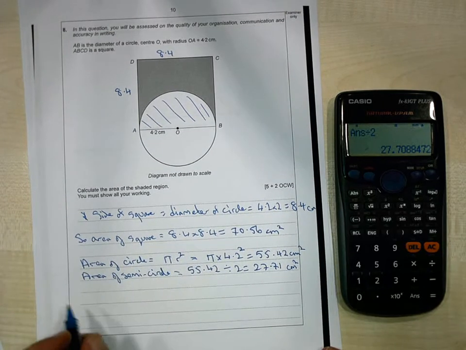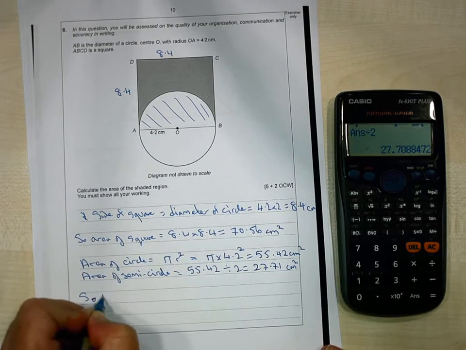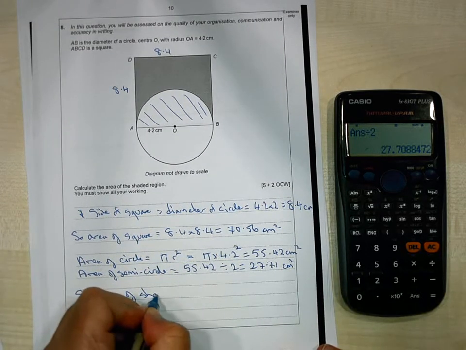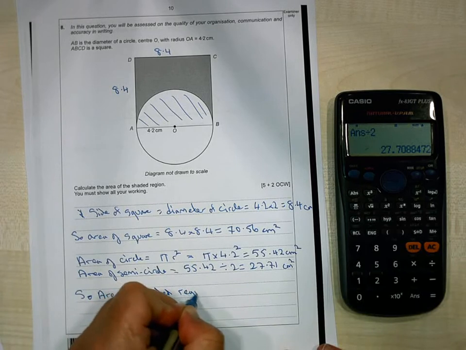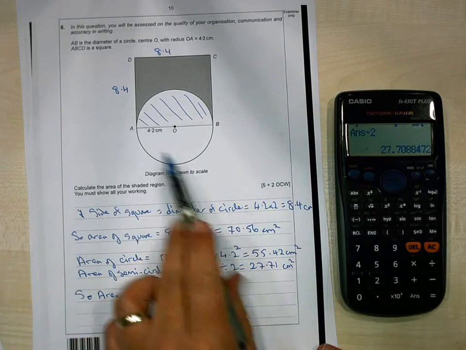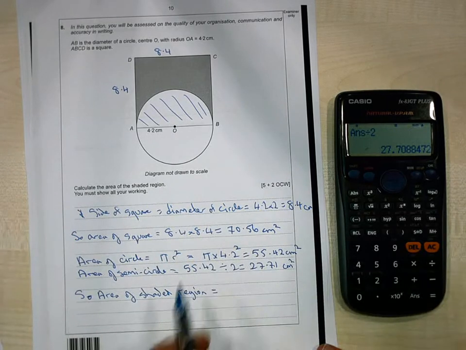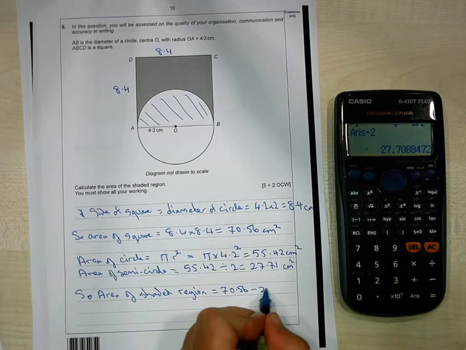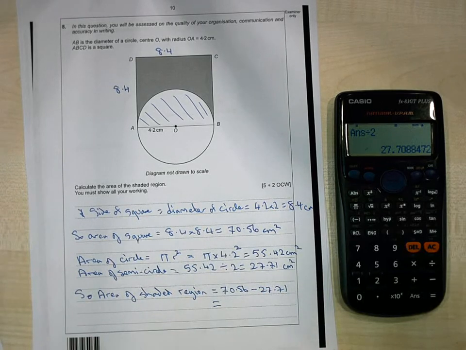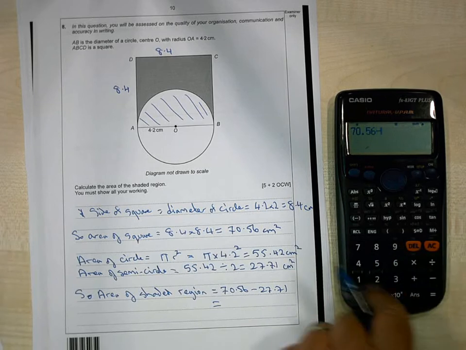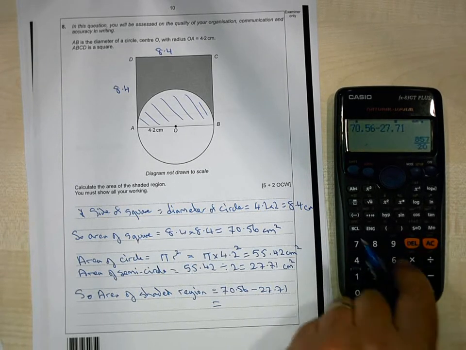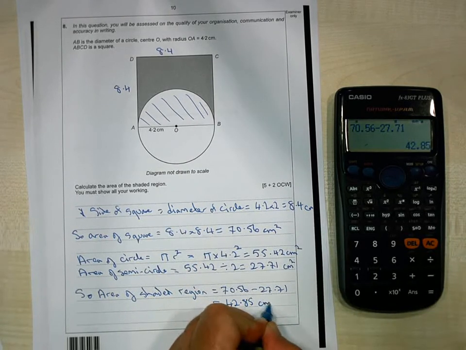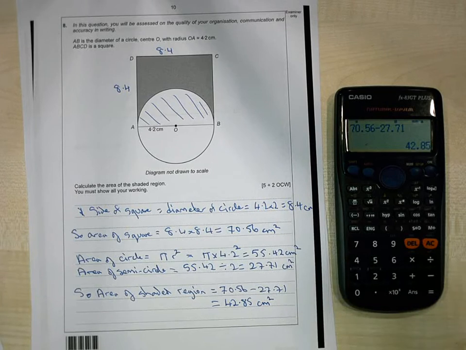So the shaded region would be the area of the square, if it was all there, which is 70.56, take away the area of the semicircle. So 42.85 centimeters squared.